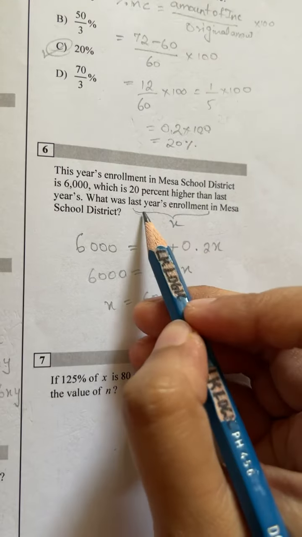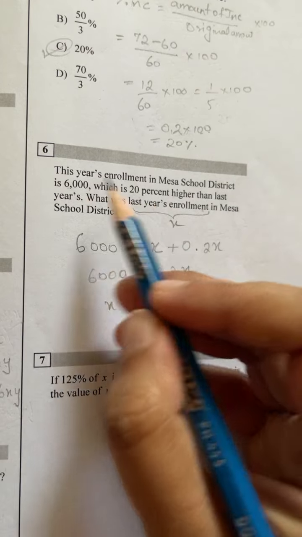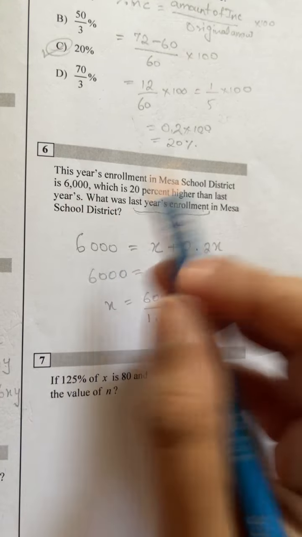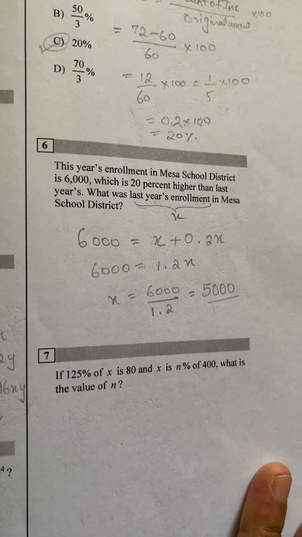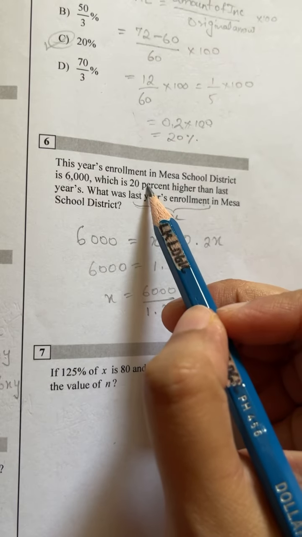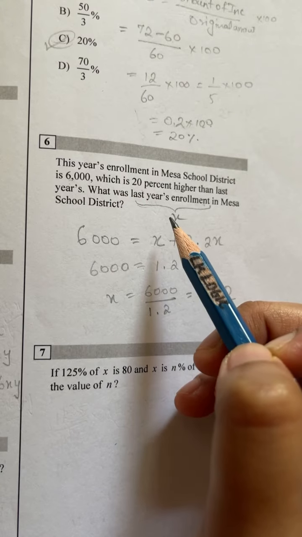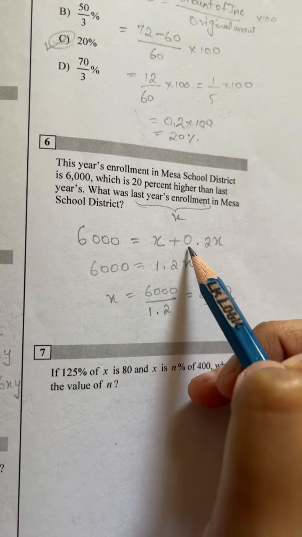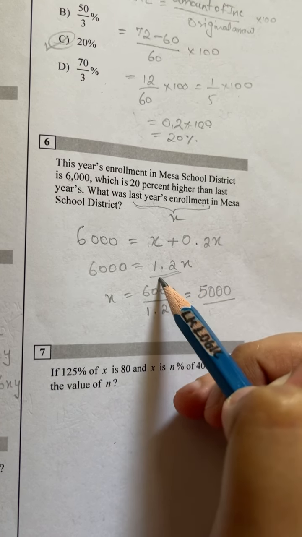That means last year's enrollment was 5,000, which increased by 20%, and this year's enrollment was 6,000. Now, whenever you have percentage increase, we always add up to 100%. So 100 plus 20%. That's why we got this multiplier as 1.2.